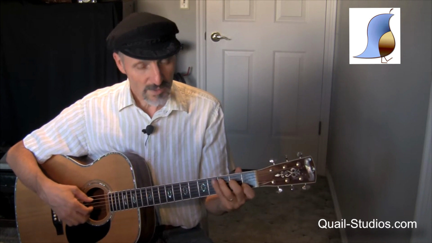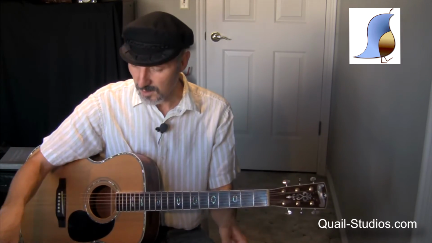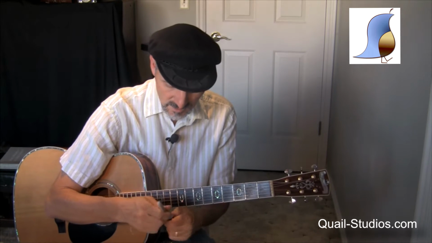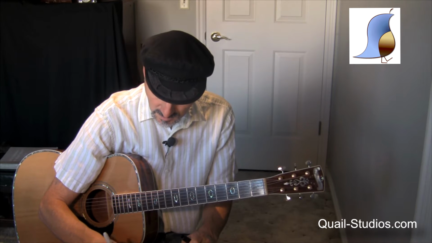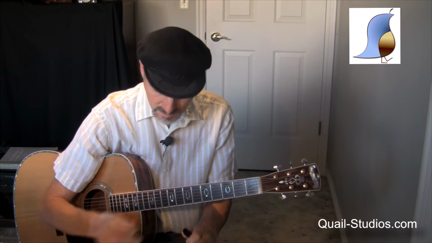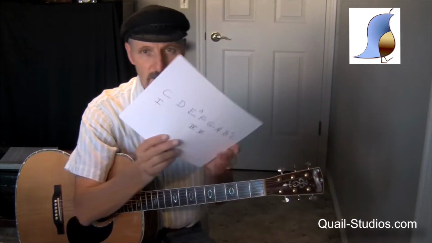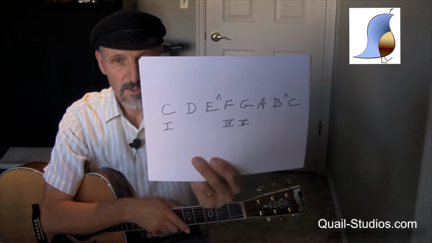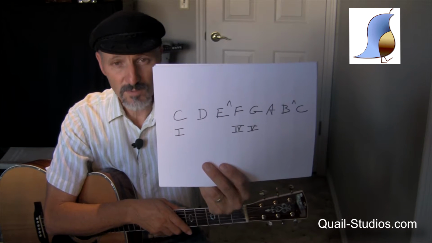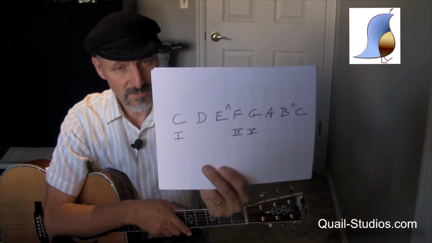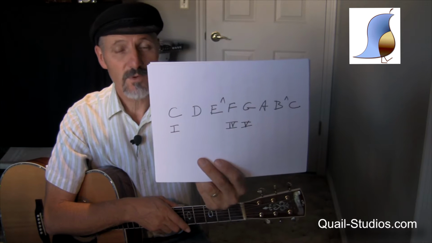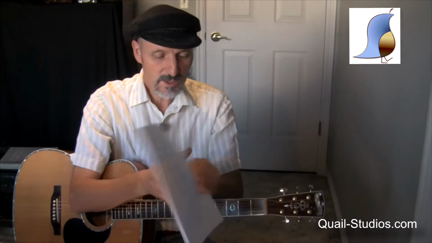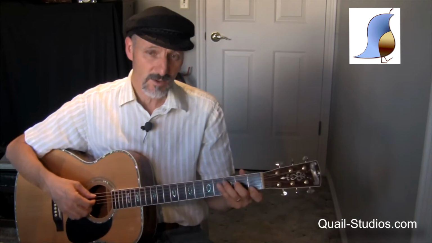And so what we have is a C chord, which is what we call a one chord. Let me show you on this. Now I'm going to use the Roman numeral 1, because that's what we use in music. Right here you'll see the Roman numeral 1 under C, the Roman numeral 4 under F, and the Roman numeral 5 underneath the G note. And the C chord is called the 1 chord, the F is the 4 chord, and the G is the 5 chord.